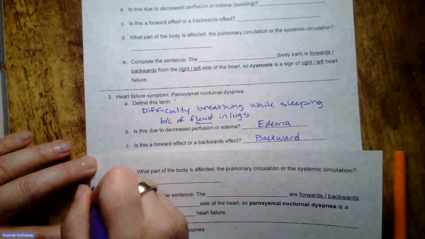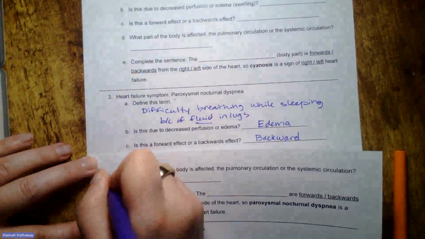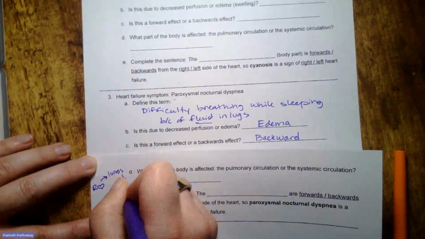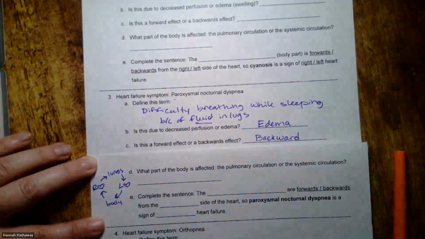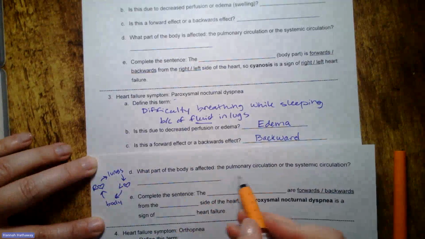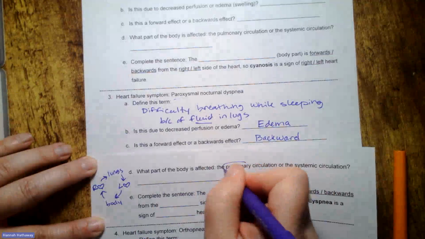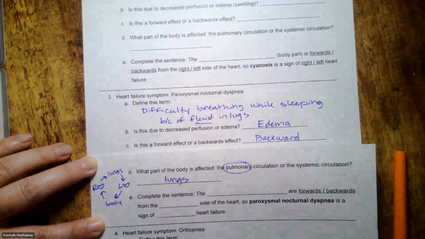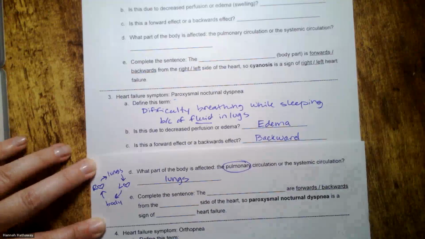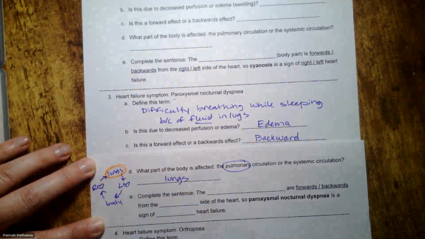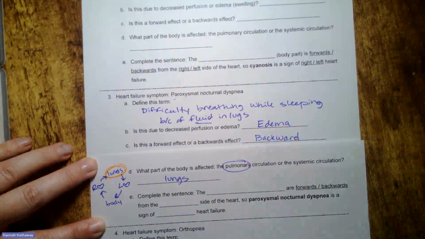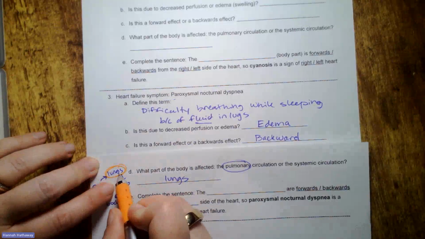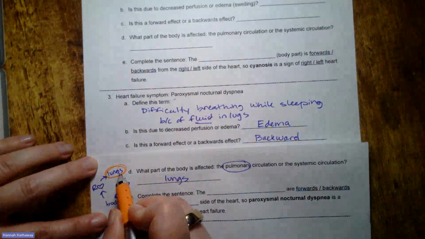I'm going to just draw my little circulation diagram again. So right heart goes to the lungs, which goes to the left heart, which goes to the body, and then back to the right heart. Once again, we have figured out what part is being affected here. Obviously, the lungs, in other words, the pulmonary circulation. So I'm going to just circle the lungs here. Okay, and we have, once again, a backwards effect because this is due to swelling, it's due to edema. So the question here is, the lungs, are they backward from which side of the heart?